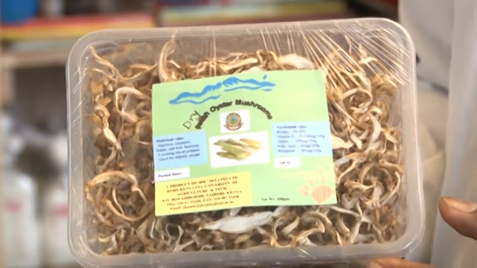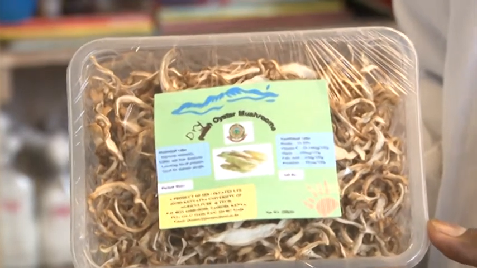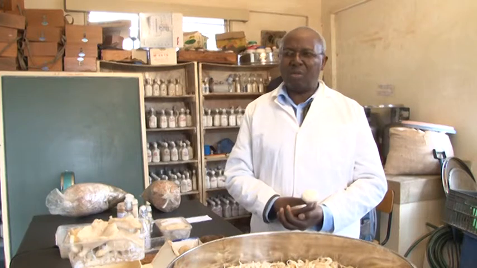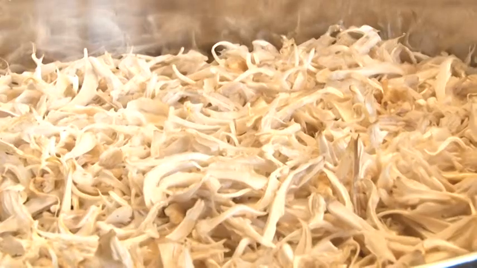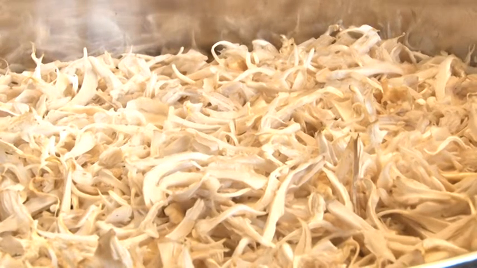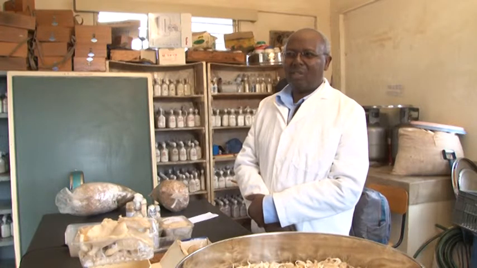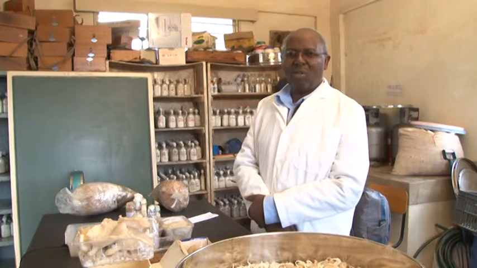We also have markets in Kisumu, Eldoret, Mombasa, Nyeri, and Nakuru because there are supermarkets and people who consume mushrooms in those small towns. But the biggest markets will be in Mombasa and Nairobi. Mushrooms can be sold as fresh, or they can be sold as preserved, dried or canned mushroom.